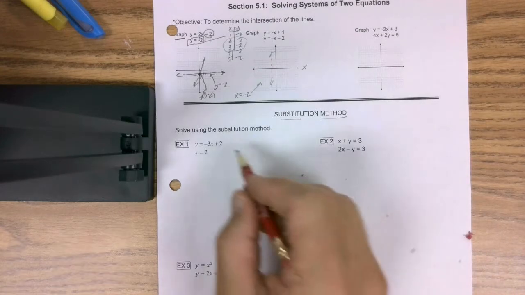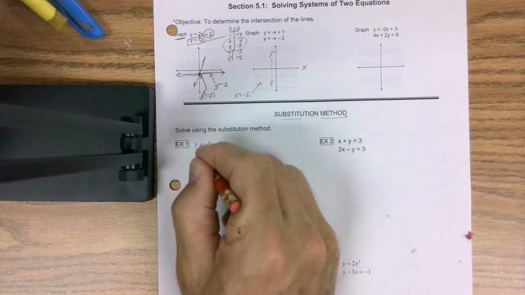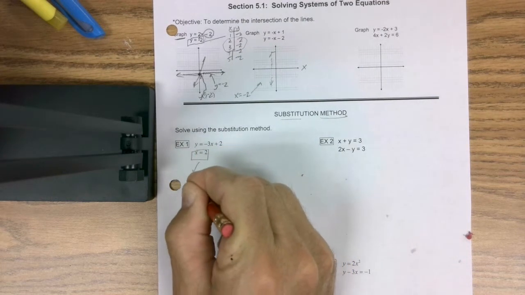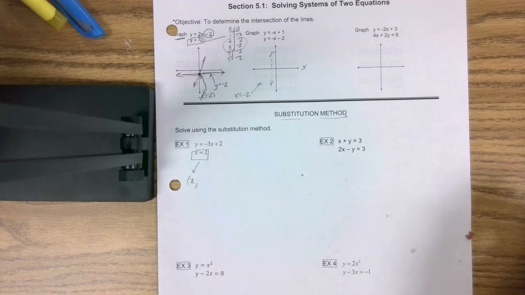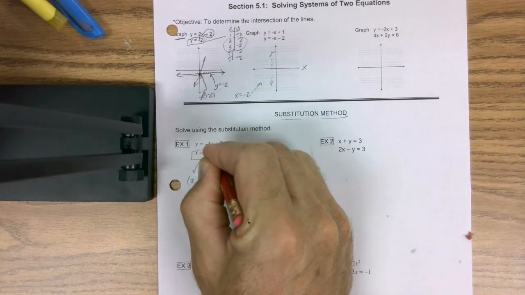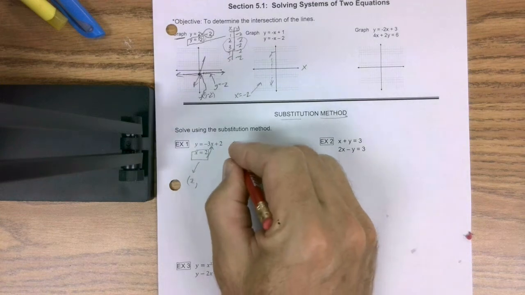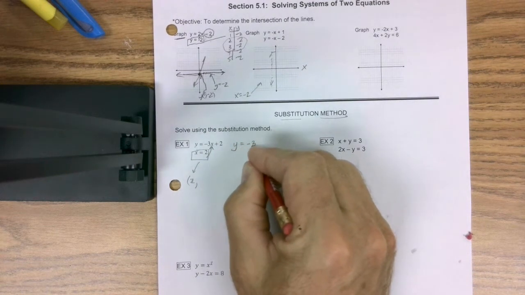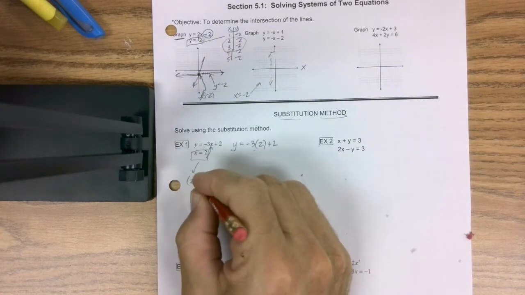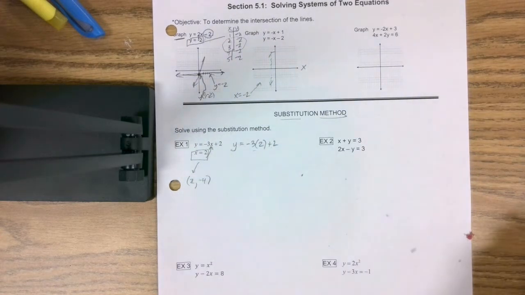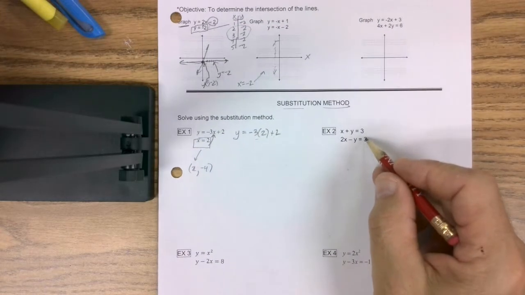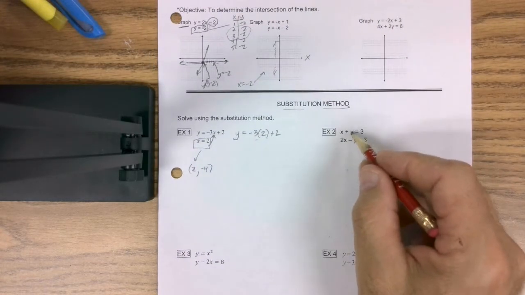This one is so easy that it's hard, because look, they already tell you that x is 2. So that's going to be your answer for your intersection point. And now you just substitute it in there to find y. I mean, it really doesn't get any easier than this. So -3 times 2 plus 2, -6 plus 2 is -4. There's your intersection point.